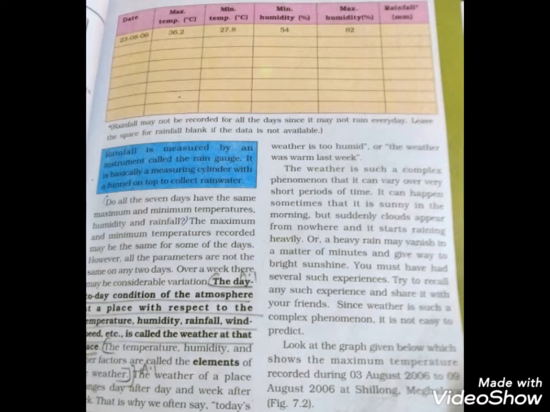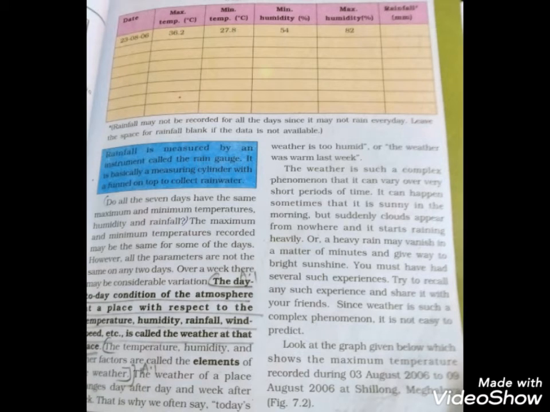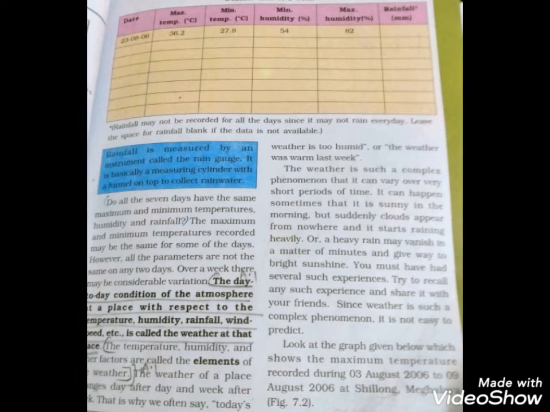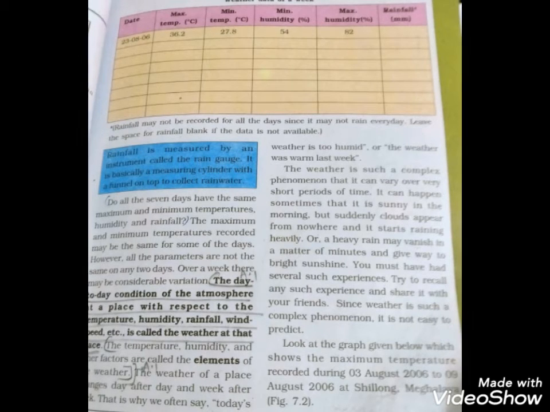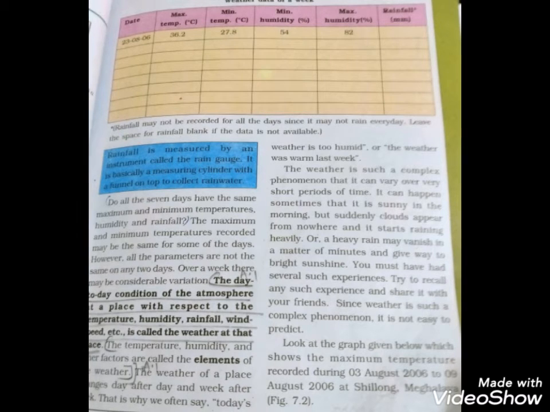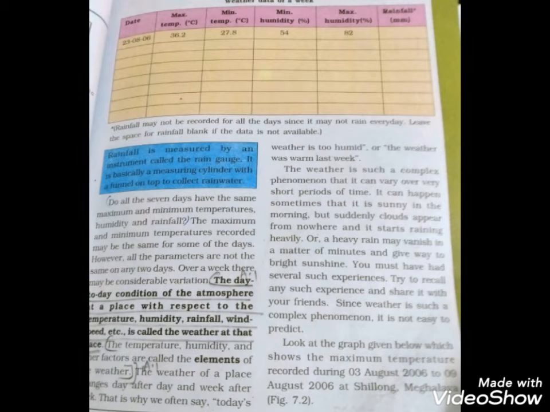The day-to-day condition of the atmosphere at a place with respect to the temperature, humidity, rainfall, wind speed, etc. is called the weather at that place. Okay, that is how we define weather. Now the temperature, humidity, and other factors are called the elements of the weather. What are the main elements of weather? Temperature, humidity, and there are other factors also.